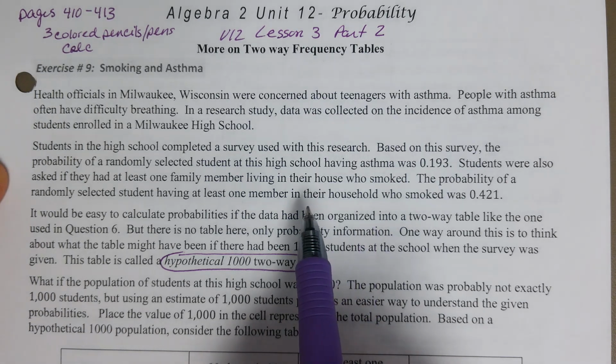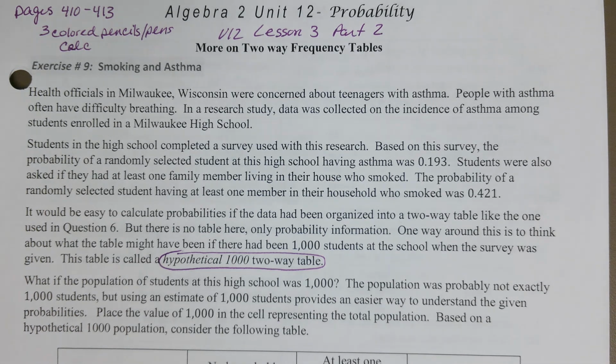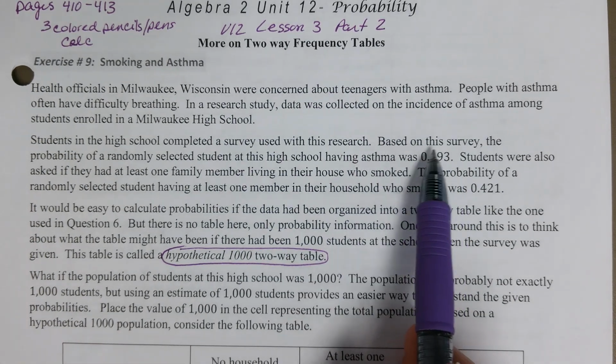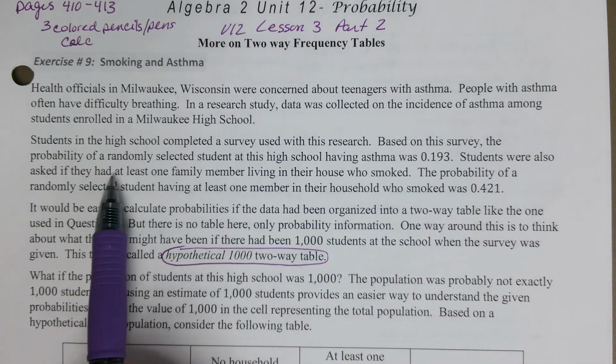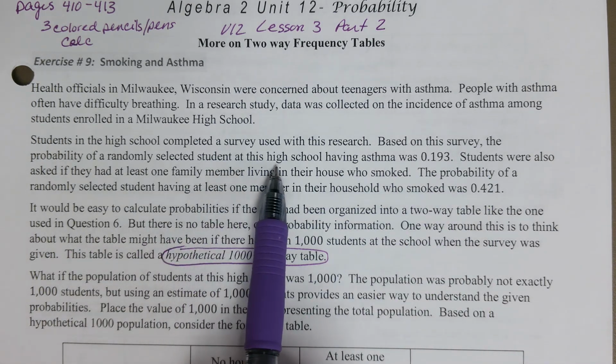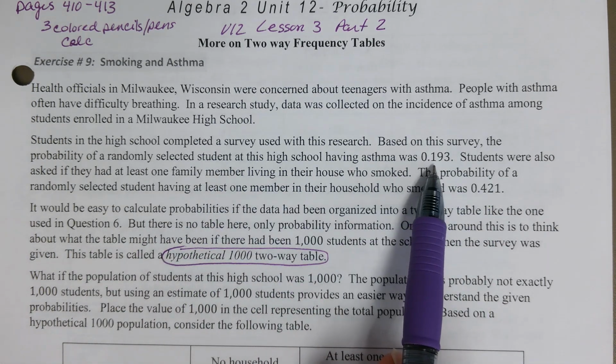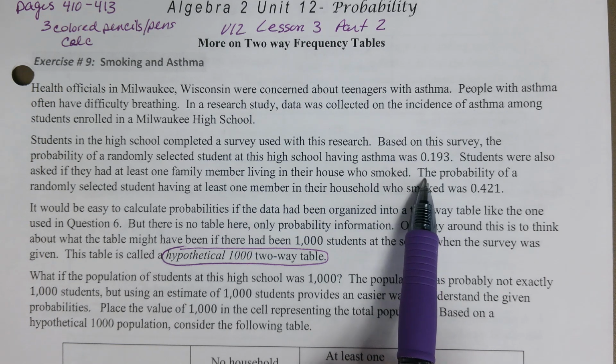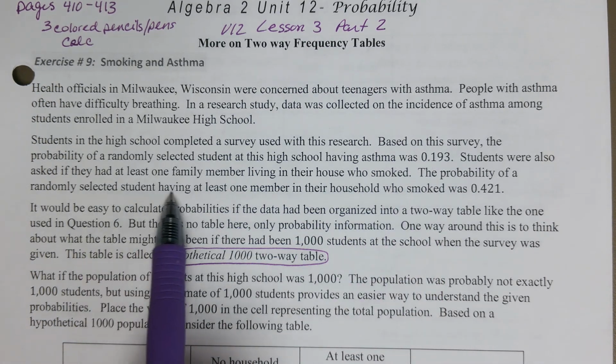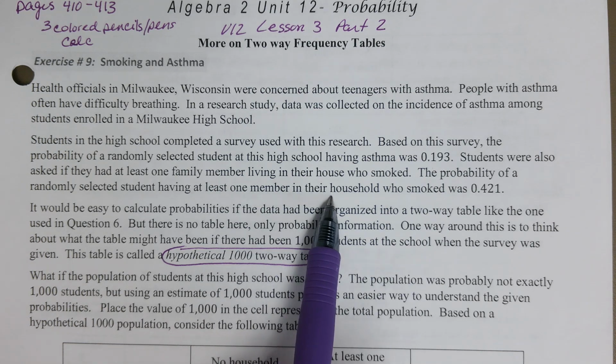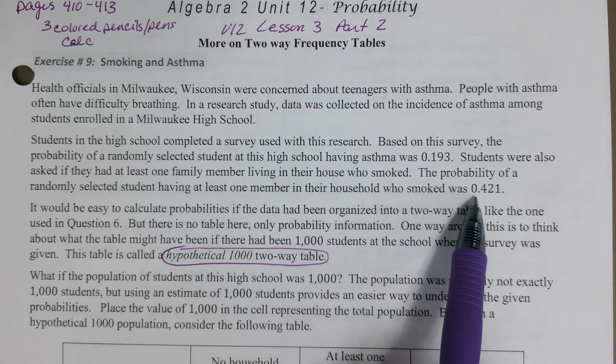We have this scenario where a survey was performed on a Milwaukee high school asking students certain questions. Based on the survey, the probability of a randomly selected student at the high school having asthma was 0.193. The probability of a randomly selected student having at least one member in their household who smoked was 0.421.